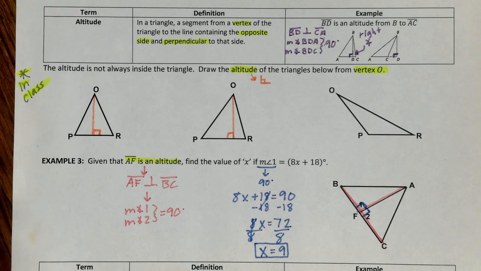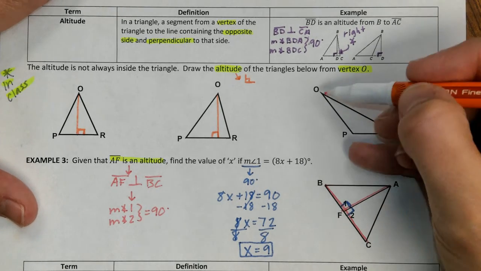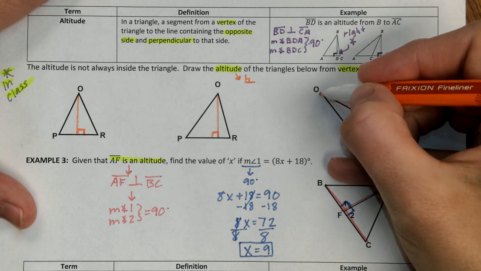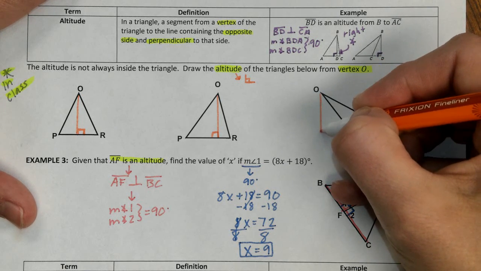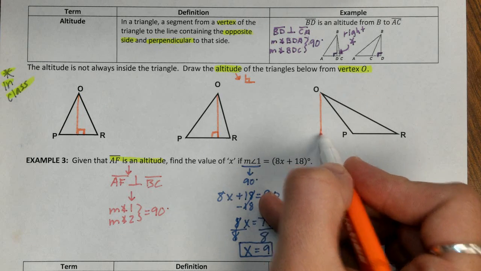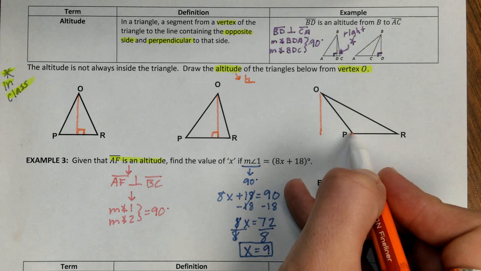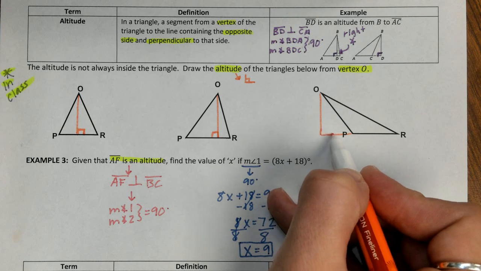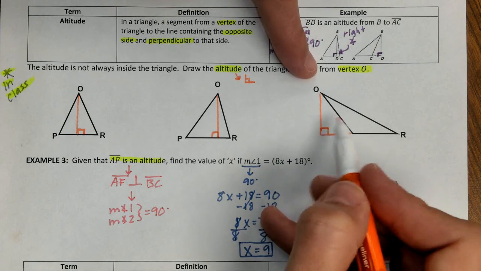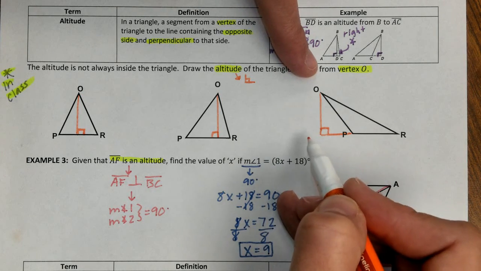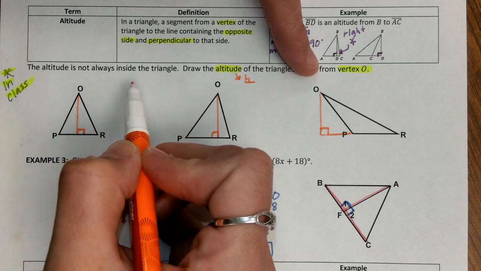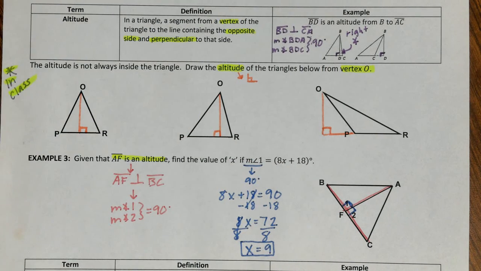Okay? Then our last one here, we're going from vertex O. Well, if we want to go perpendicular, we're going to have to go straight down. And when we go straight down, we're not going to run into that side. So, as we discussed in the video, we're going to have to extend this side so we can create that 90-degree angle. So on this triangle, the altitude is actually outside of the triangle. Hence why it says the altitude is not always inside of the triangle.